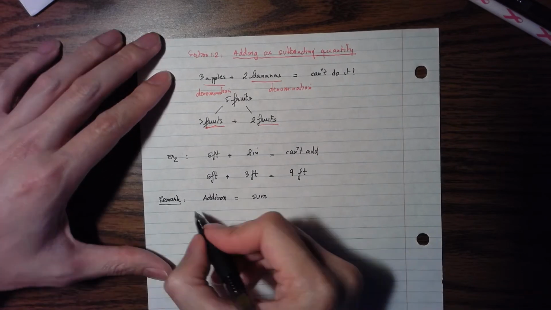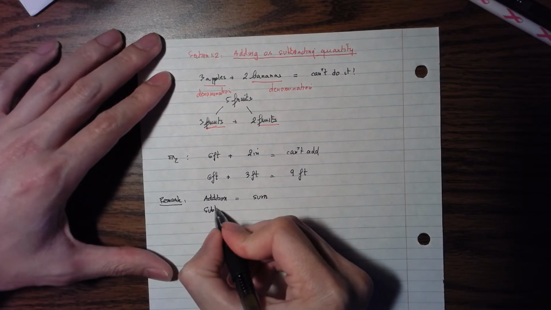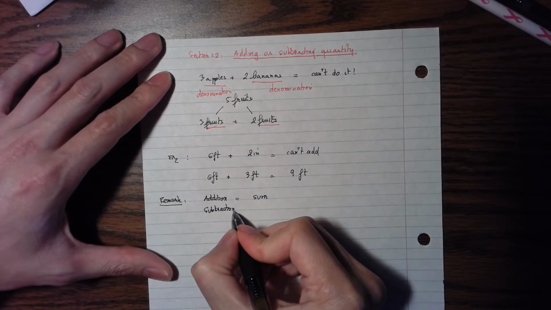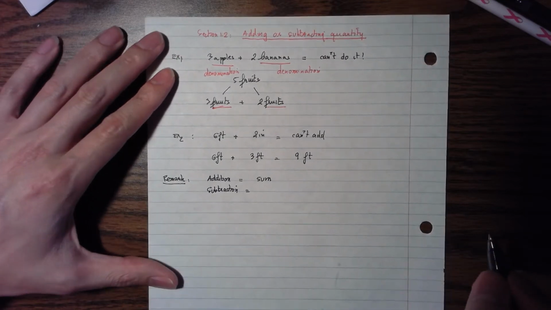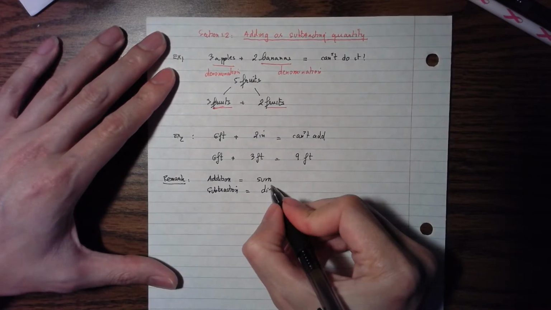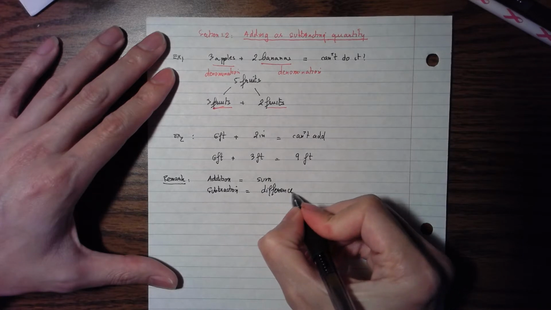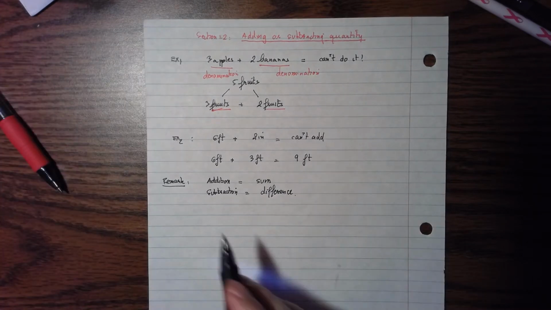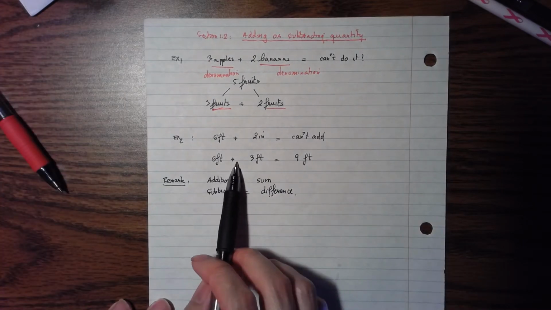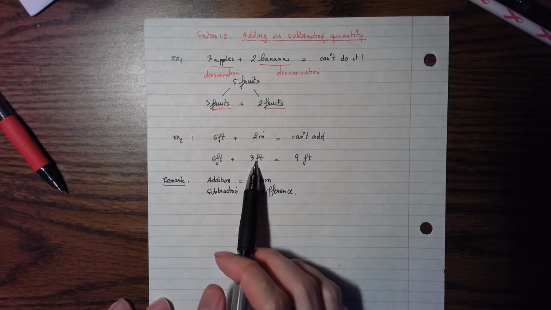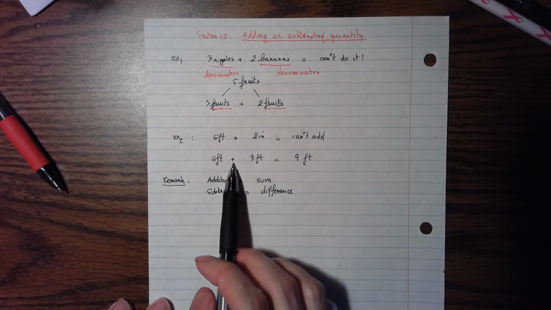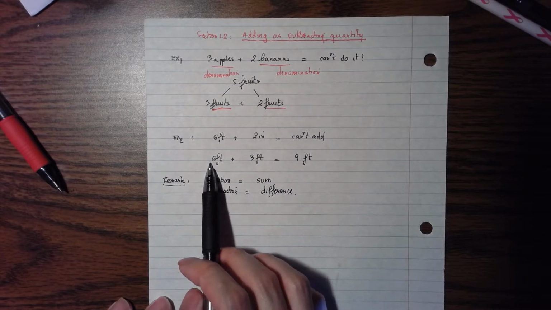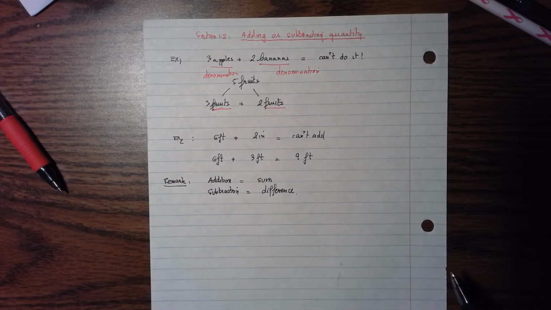And subtraction, if we write it in words, we call that the difference. So in this case, I can say the sum of 6 feet and 3 feet. Or if we subtract, we can say the difference between 6 feet and 3 feet.